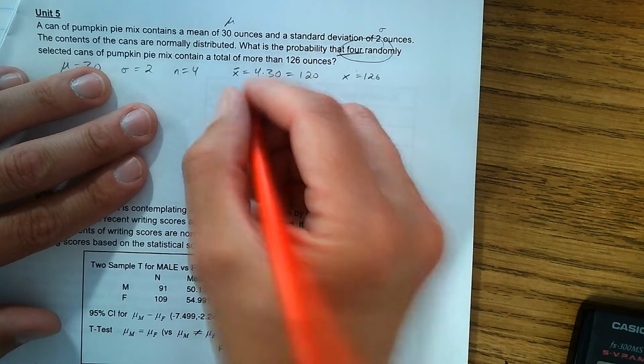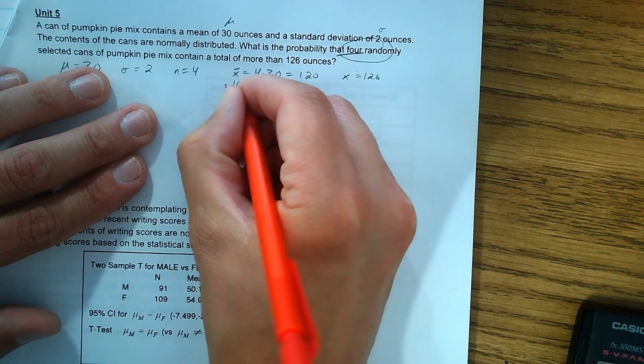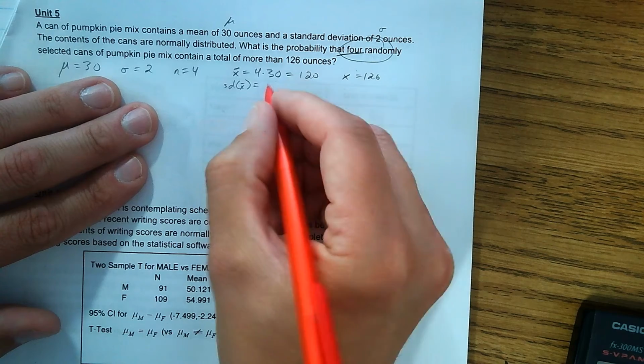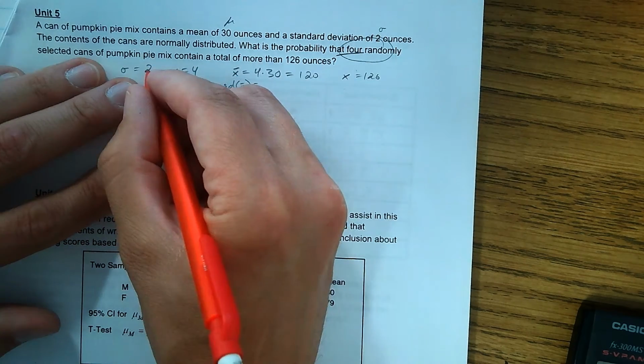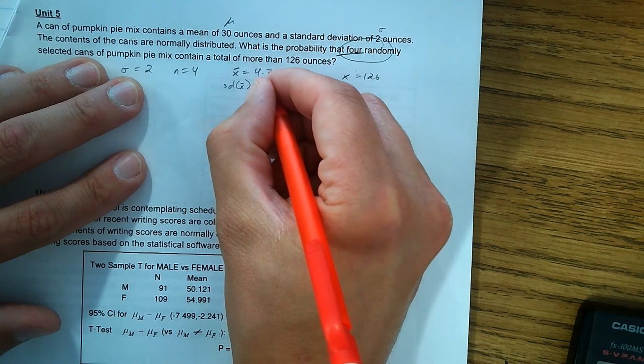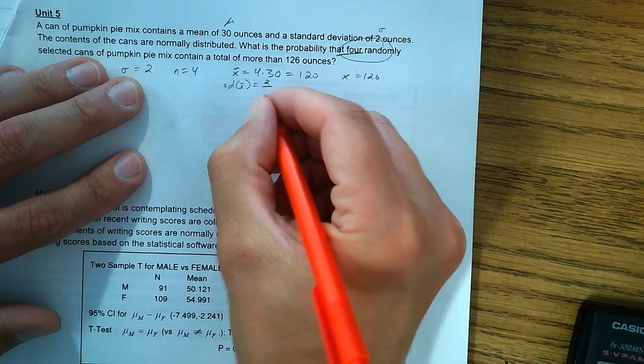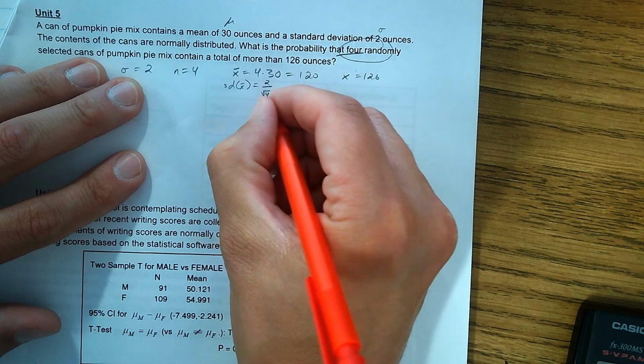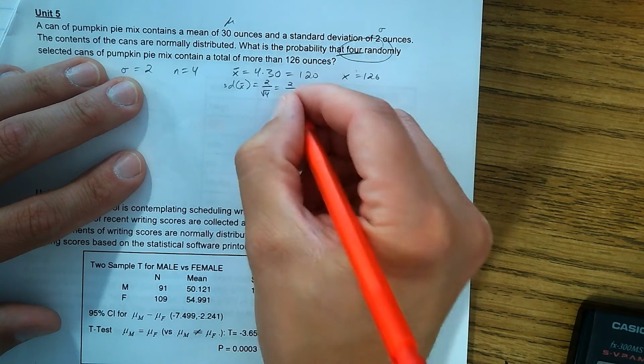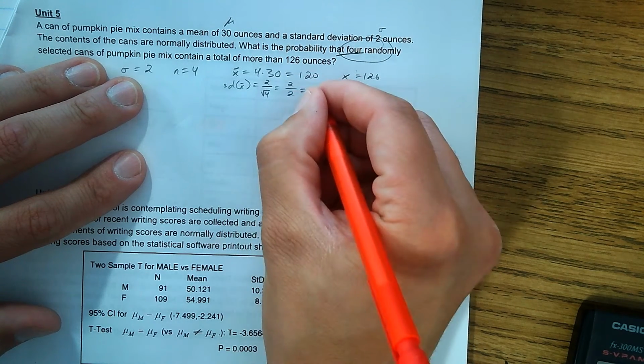One more number: we've got to figure out the standard deviation of that average. We do that by taking the standard deviation of one thing, like 2, and dividing that by the square root of our sample size, in this case 4. So 2 divided by the square root of 4 is 2 over 2, which is simply 1.